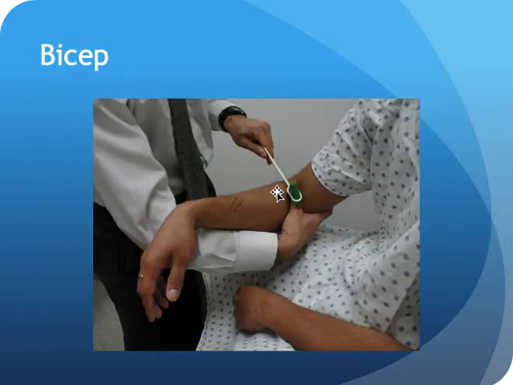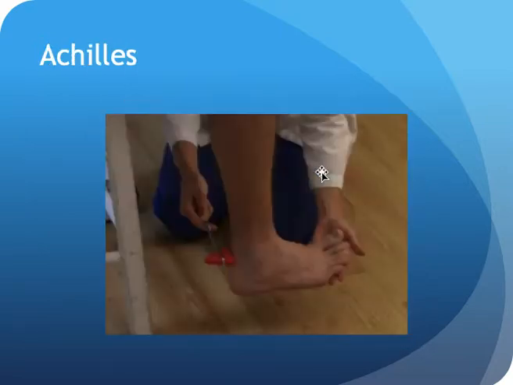Okay, so bicep, same thing. Biceps is an easy one to find. Right in the elbow, you can just feel this big, huge tendon. If you have someone curl up into your arm, that tendon will really pop out, and what you're going to do is put your thumb on there, tap your thumb with the hammer, and they're going to bend their elbow really quickly, and you'll see that bicep muscle fire.